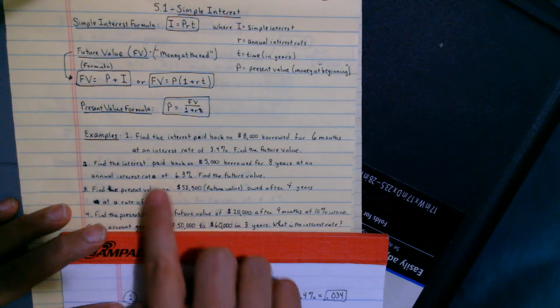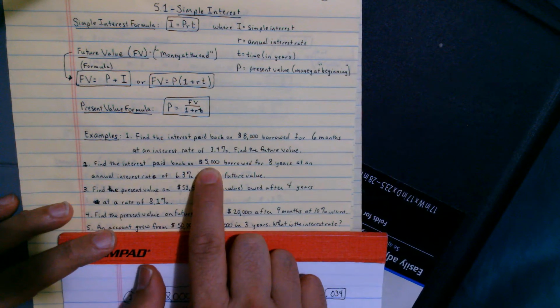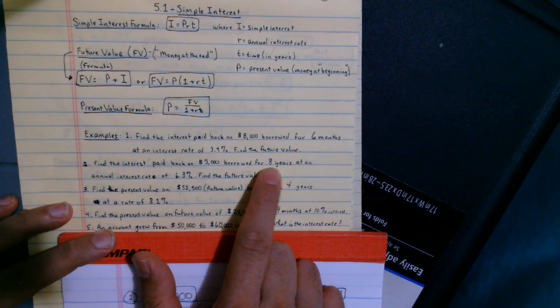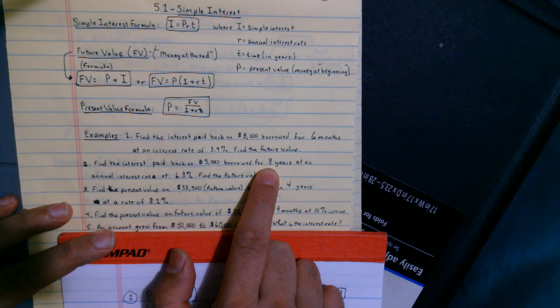So in number 2, it says find the interest paid back on 5,000. So that's your principal or your present value. The number of years is t. This time it's 8 years, so t is just flat out 8.